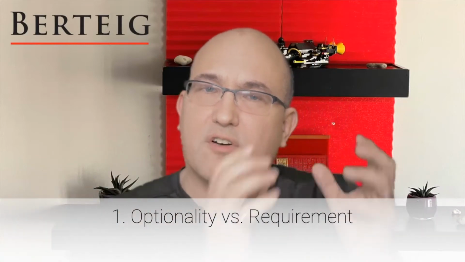So first off, optionality versus requirement. If something is optional, in other words, if the business or the customers can say, yes, maybe we want this, maybe we don't want this, then it's on the product backlog. Every product backlog item is an option for what to build and ultimately what to keep in the product or service that you're building.